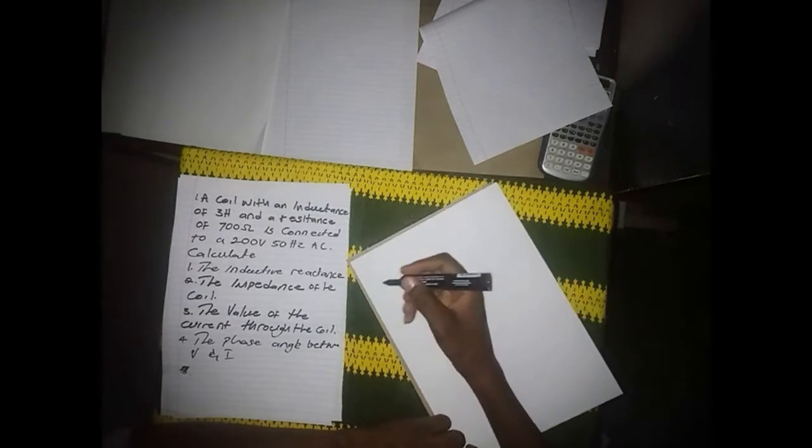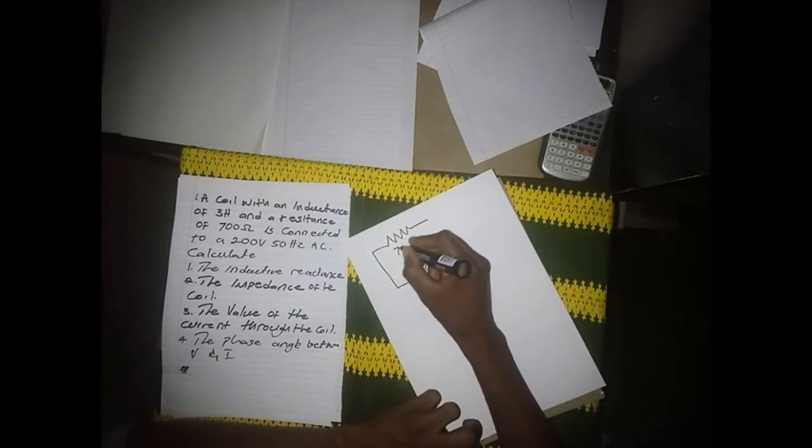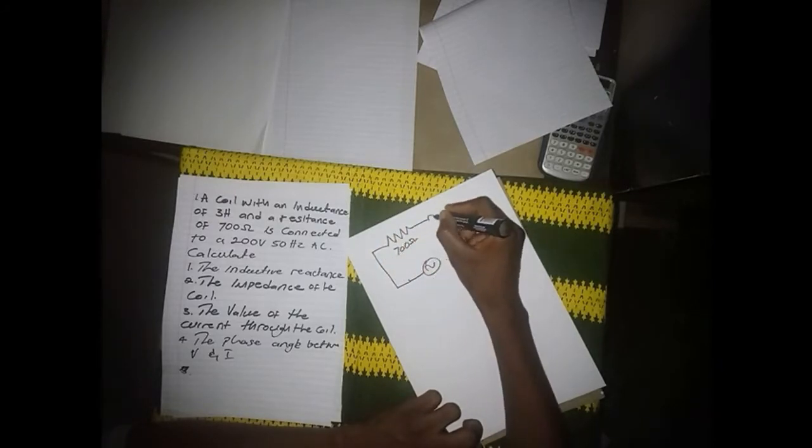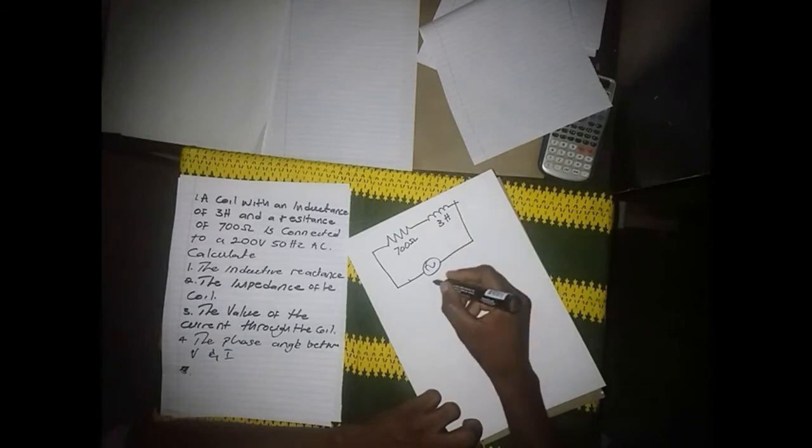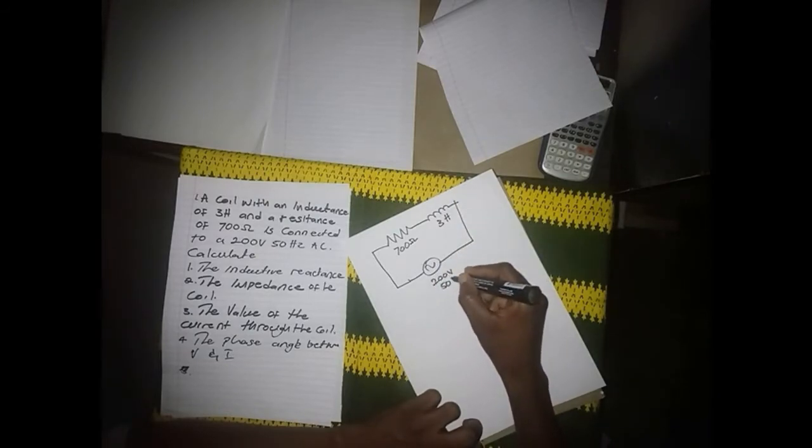Let's just do the circuit. I think the circuit is going to be much simpler. R is 700 ohms, L is 3 Henry, the voltage 200 volts, 50 hertz.